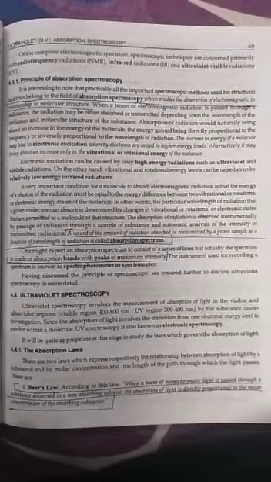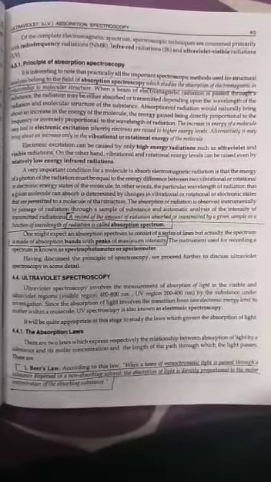The increase in energy of a molecule may lead to electronic excitation, whereby electrons are raised to a higher energy level. Alternatively, it may bring about an increase only in the vibrational or rotational energy of the molecule. Electronic excitation can be caused only by high energy radiation such as ultraviolet and visible radiation. On the other hand, vibrational and rotational energy levels can be raised even by relatively low energy infrared radiation.